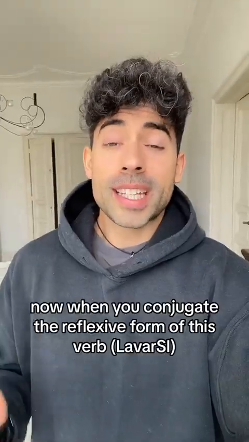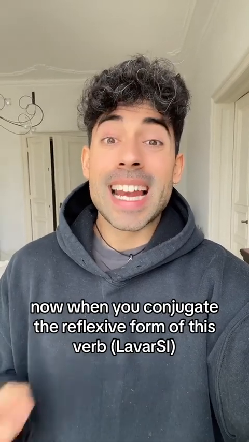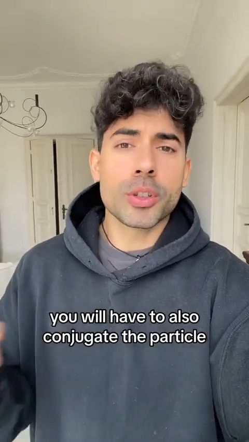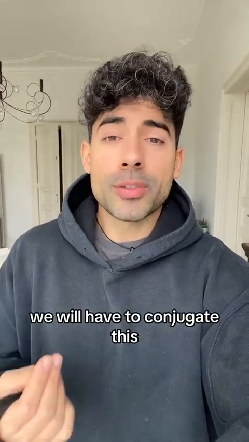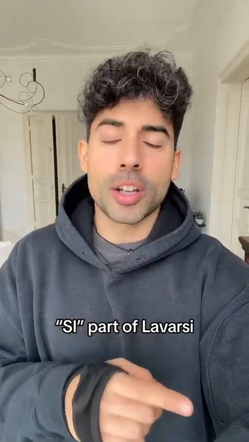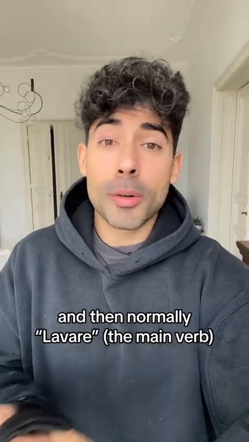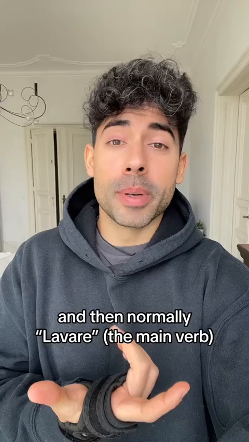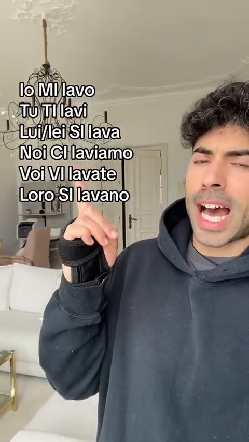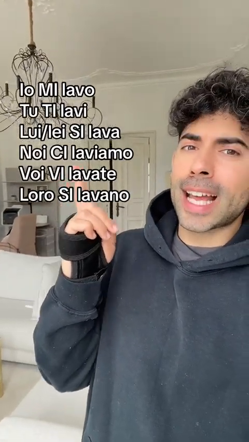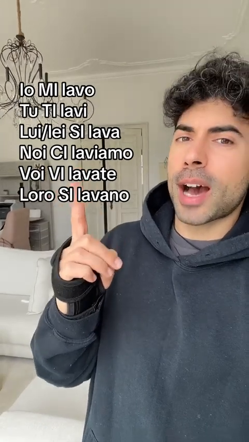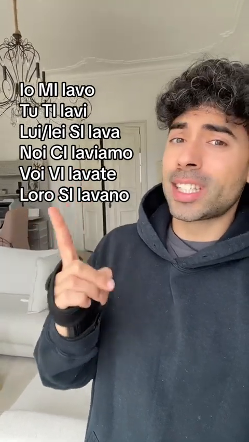Now, when you conjugate the reflexive form of this verb, lavarsi, you will have to also conjugate the particle. In other words, we will have to conjugate this si part of lavarsi and then normally conjugate lavare, the main verb. And it would look like this. Io mi lavo, tu ti lavi, lui lei si lava, noi ci laviamo, voi vi lavate, loro si lavano.